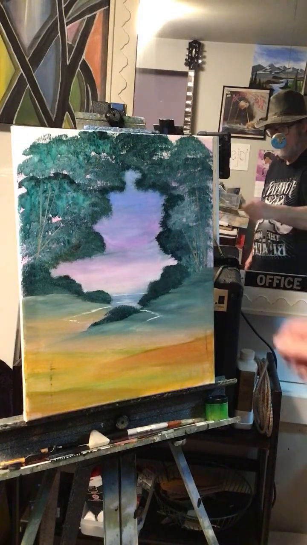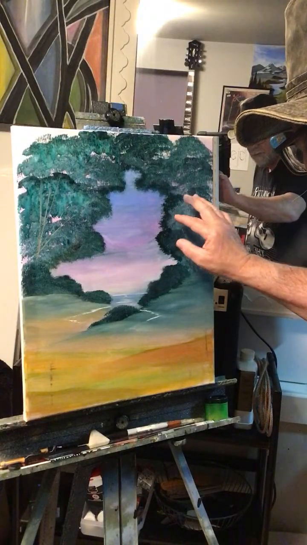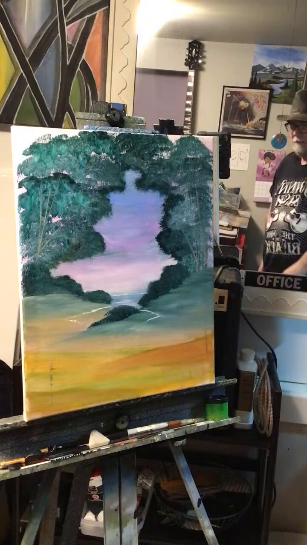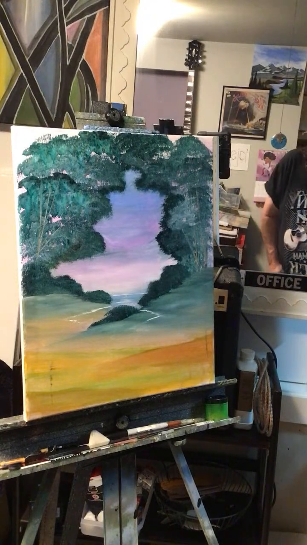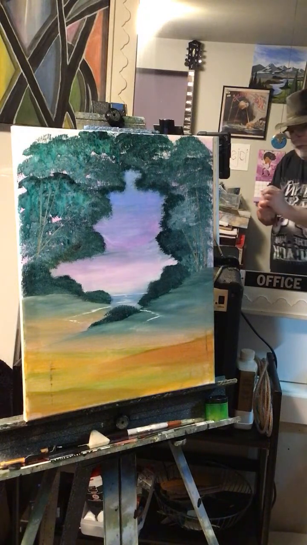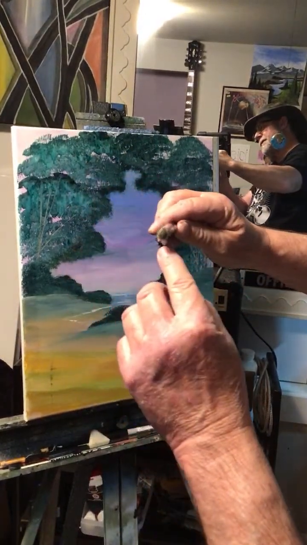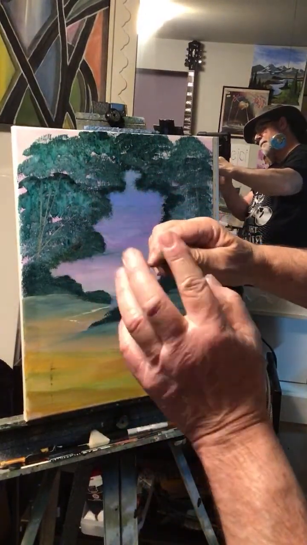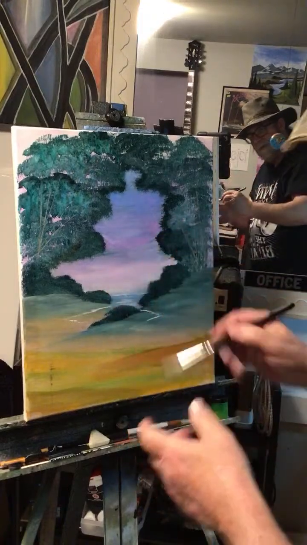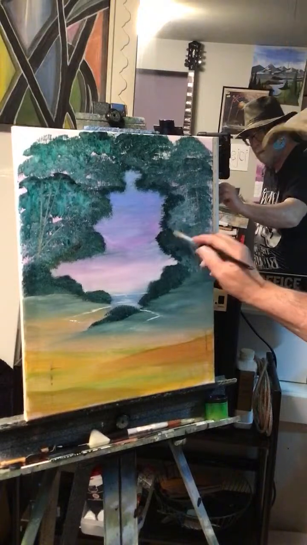What I'm thinking about using is a stencil brush to put in all the highlights. Looks like this. See how it has more bristles dead on, so you can touch the color on there.